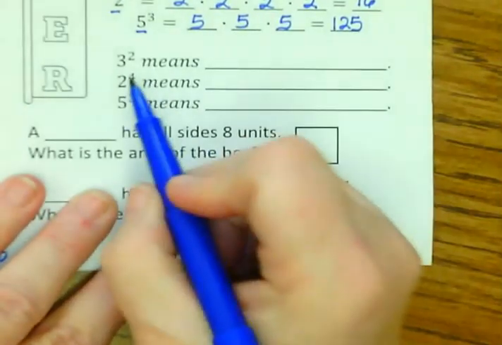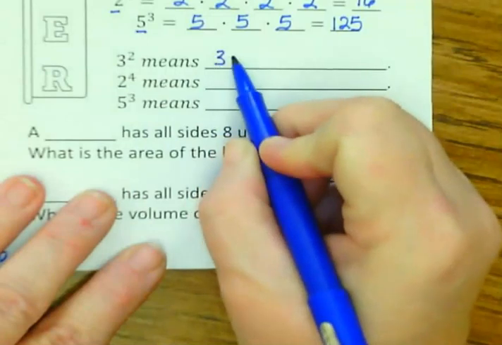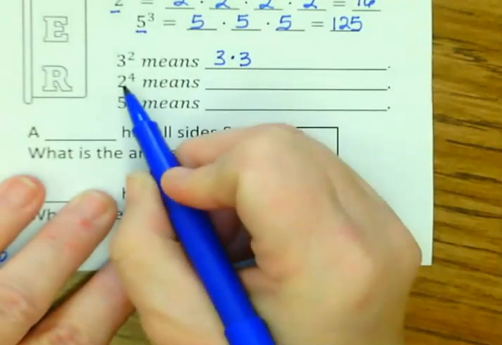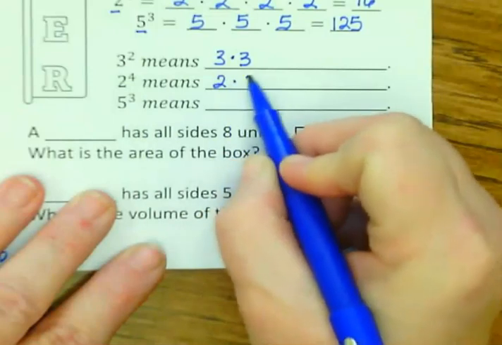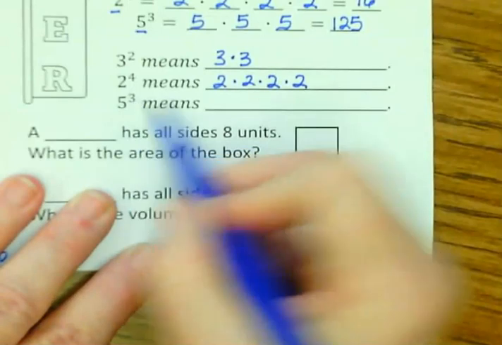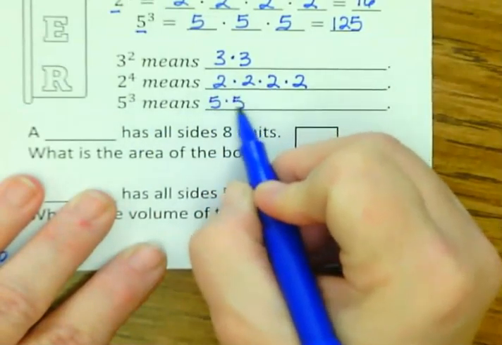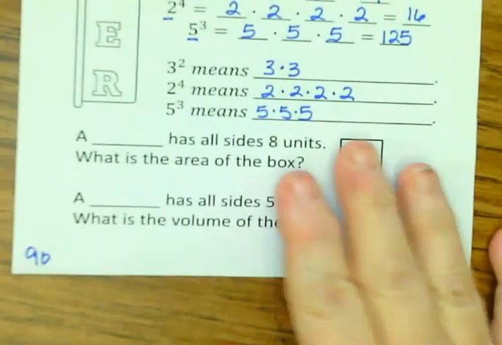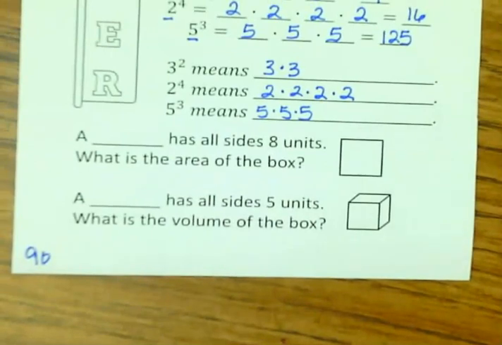So when I see this, this means 3 times 3. When I see this, it means 2 times 2 times 2 times 2. When I see this, it means 5 times 5 times 5. Now, there are 2 of the exponents that have a special little name when we use them. Okay? Why? Because math people want math to sound more difficult than it really, really is.